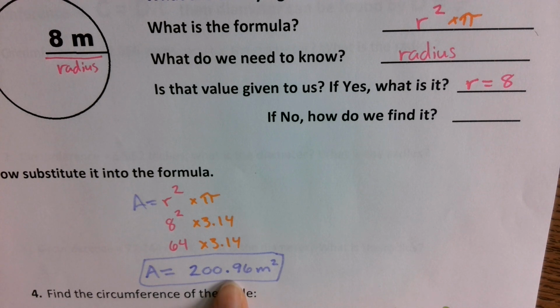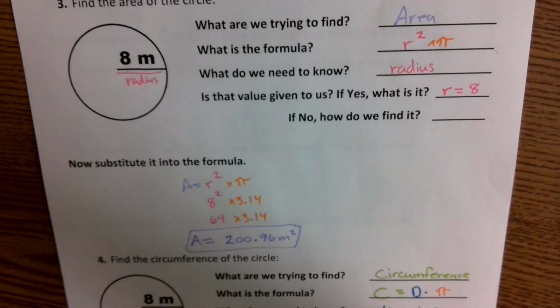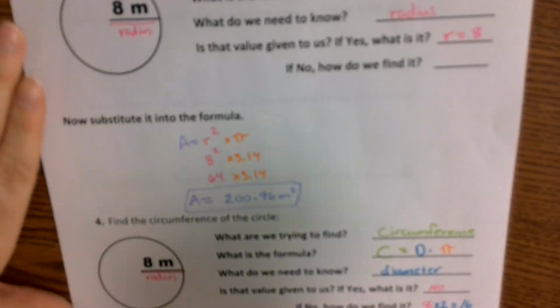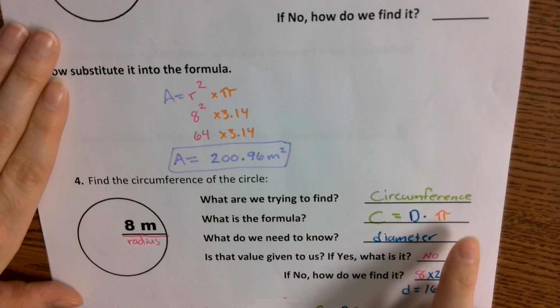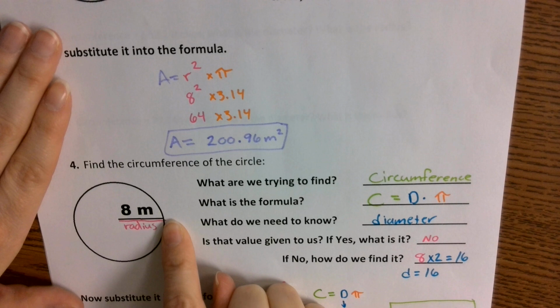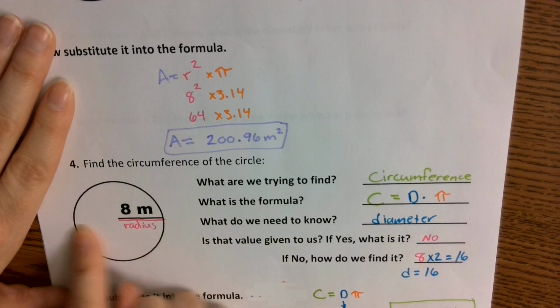You're going to get 200.96 meters squared. Okay, then taking the exact same circle, but this time we're trying to find the circumference, which means we need to do diameter times pi. They don't tell us the diameter, so we have to double that measurement to get to the diameter.